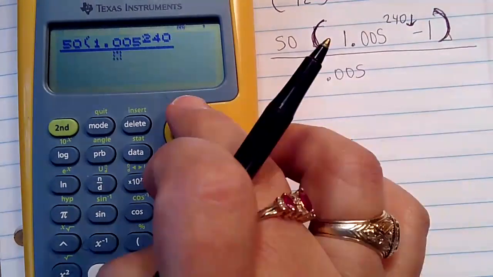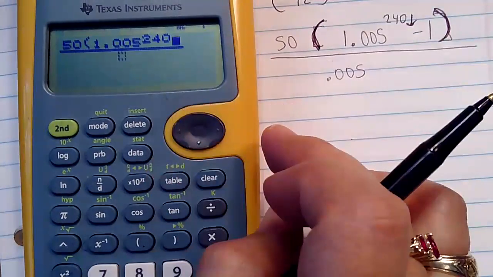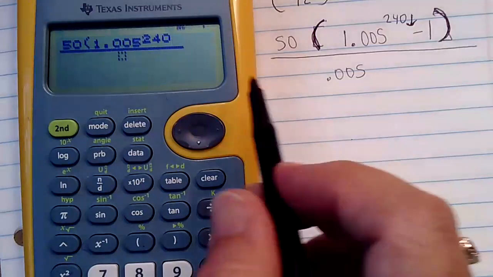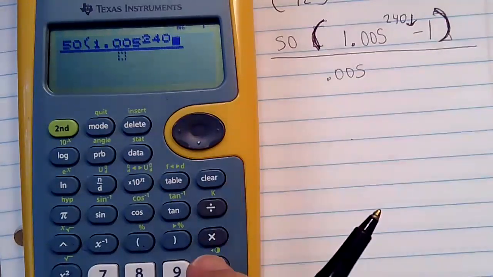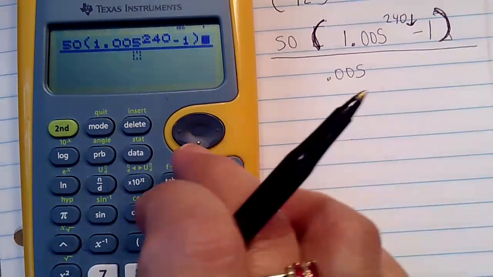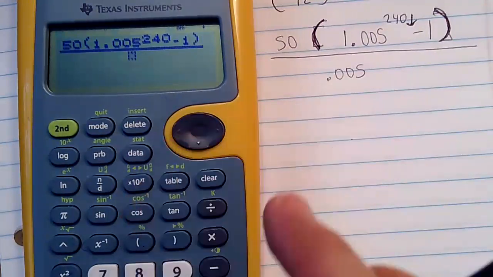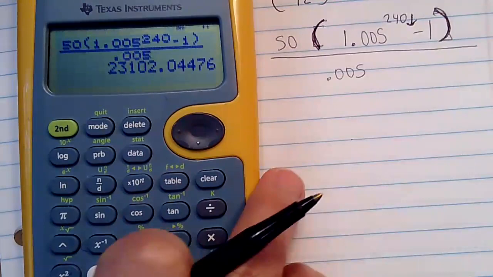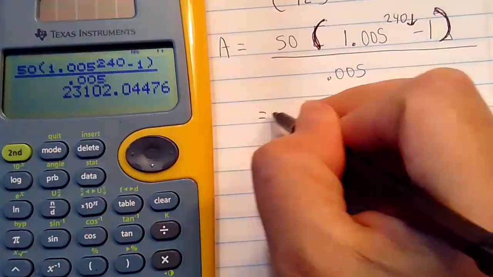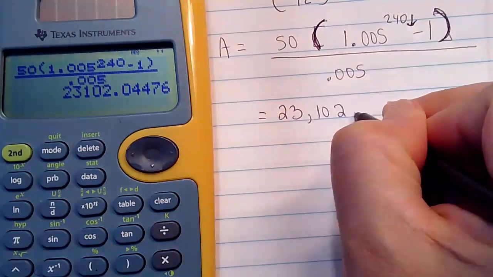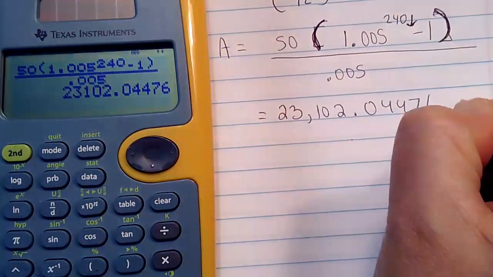Whoops, let's see. No, you didn't want to go all the way down, so I went back up. But you want to go down here and then -1 and then close it. Okay. And then over 0.005. And let's see, we're supposed to get $23,102.